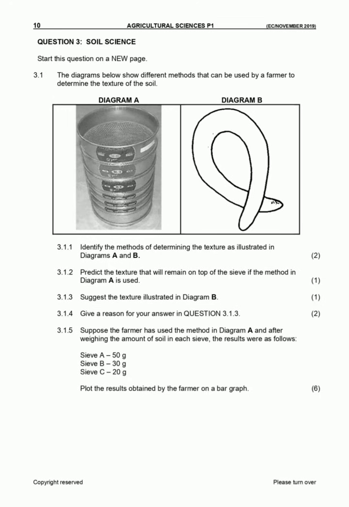Now, the first thing that you need to understand when you're plotting a graph is that you need to write the title of that graph. So plot the results obtained by the farmer on a bar graph. So you have to plot a bar graph, not a histogram, not a pie chart, but a bar graph.